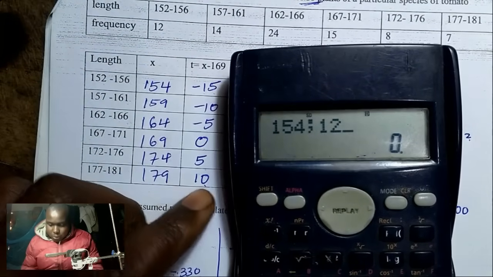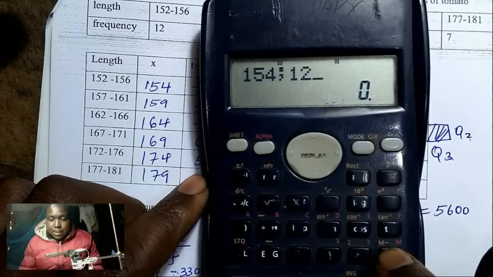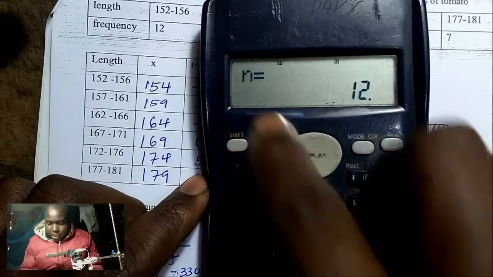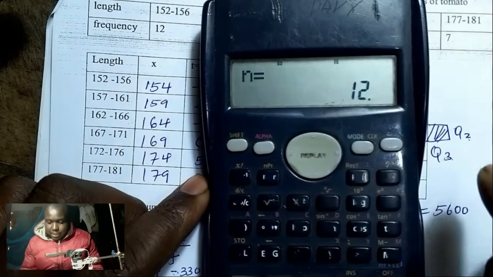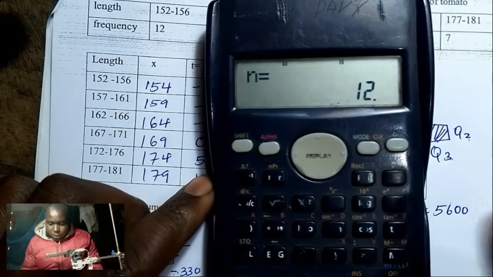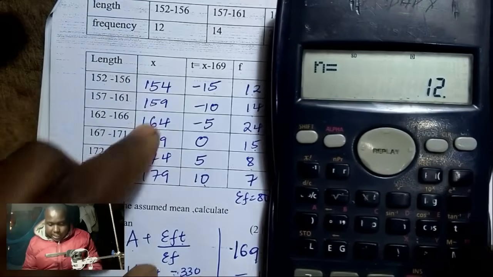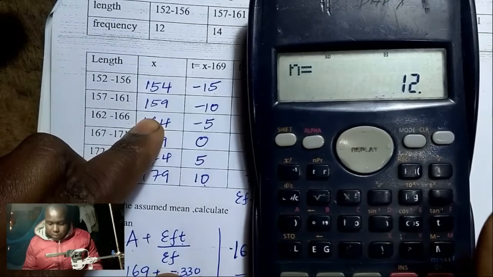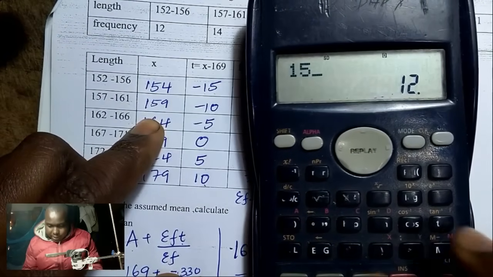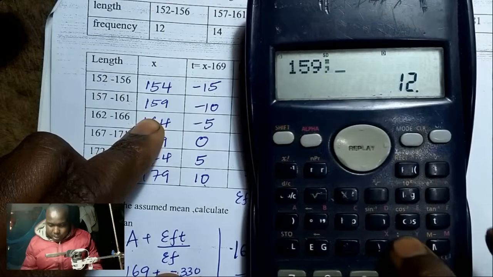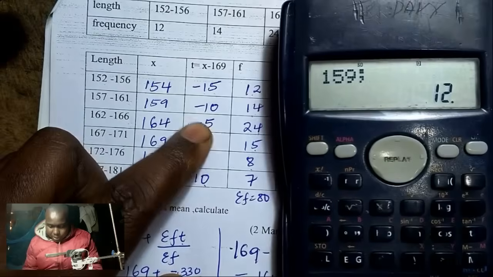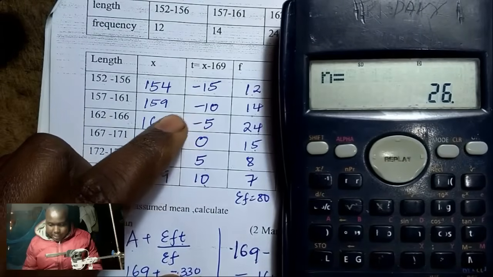Once you have done that, you press M plus, which means you add it to the memory. So n is equal to 12. That means the first frequency. You repeat the same up to the end. So next is 159, shift, comma, you put the frequency. The frequency is 14. You press plus.